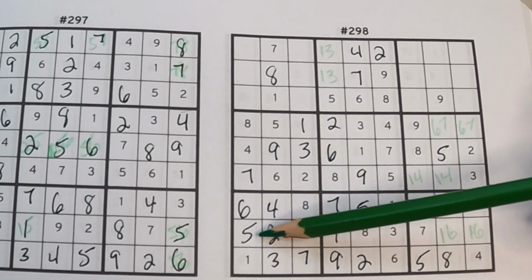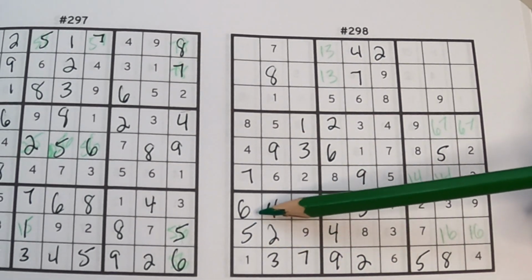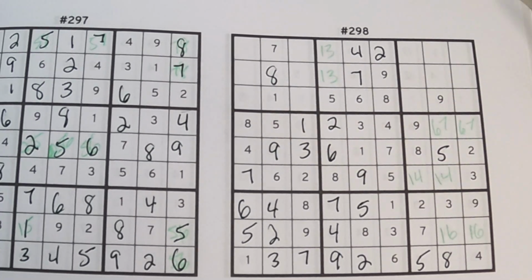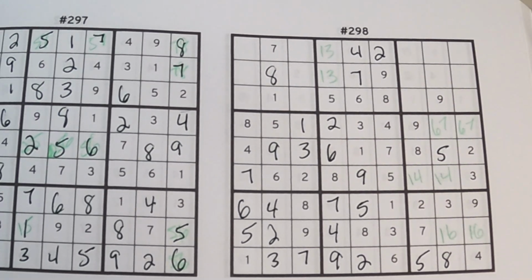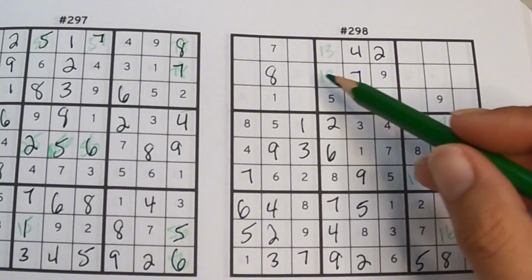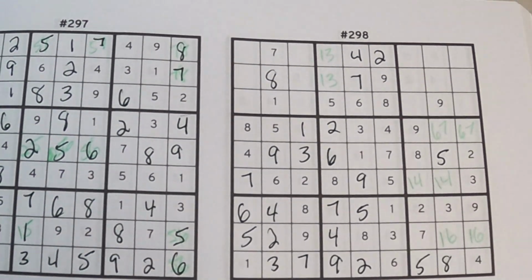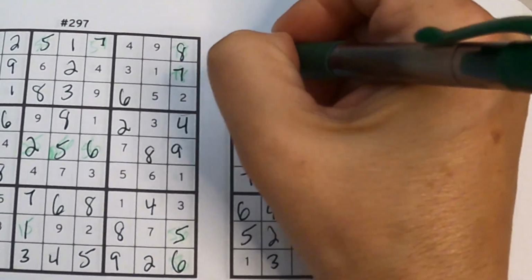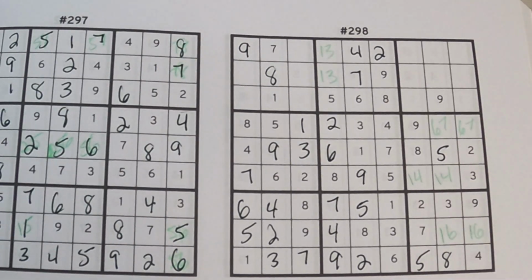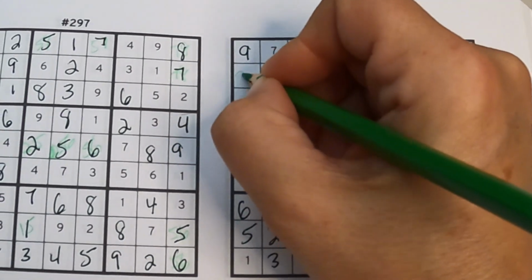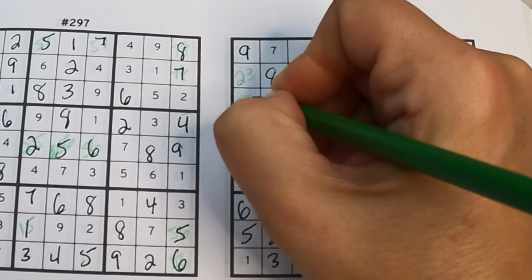For this column, we're missing 2, 3, and 9. We've got a 9 covering here and a 9 covering here. So our 9 must be here. I don't see any other help. So 2, 3.